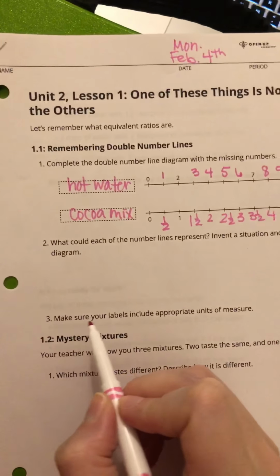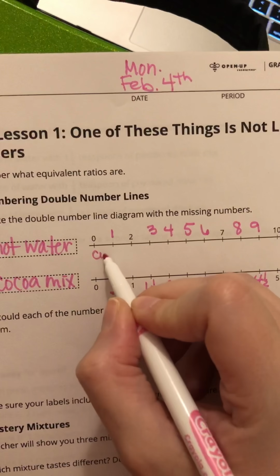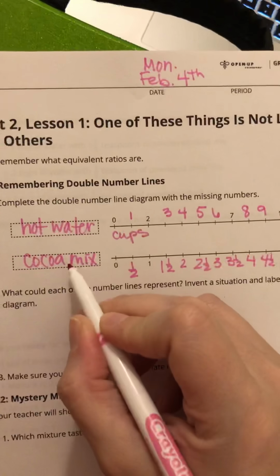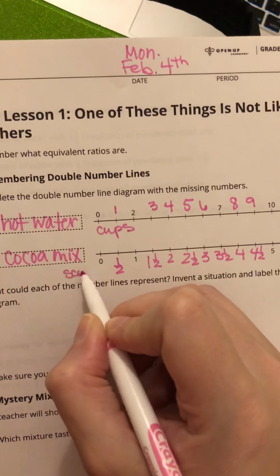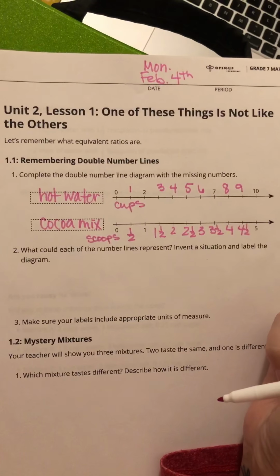And part 3 says, make sure your labels include appropriate units of measure. So this is hot water, it's going to be in cups. And my cocoa mix is going to be in scoops. Could also have said like tablespoons. Okay.